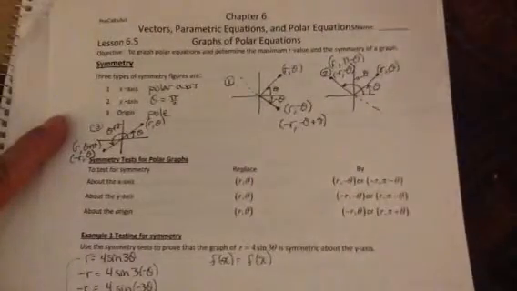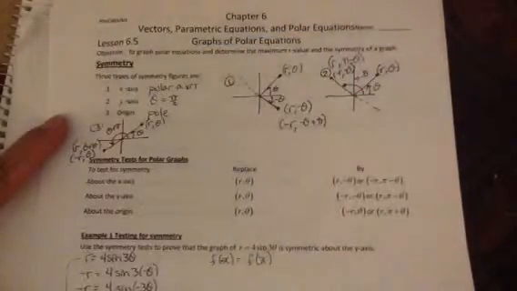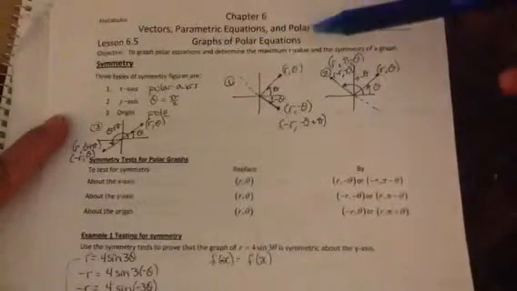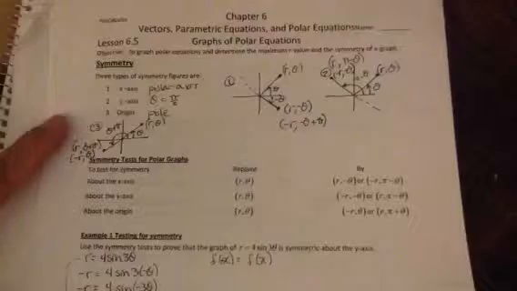Okay, today's lesson is lesson 6.5, how to graph polar equations and determine maximum r values and symmetry. We're going to use our calculator for these, so we need to make sure we are in polar form.